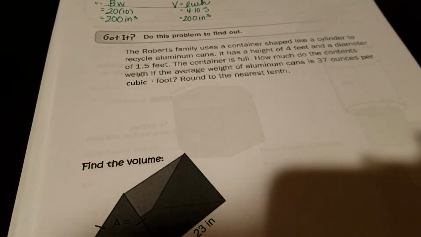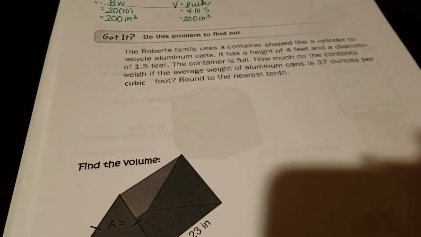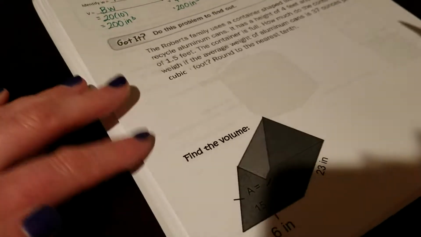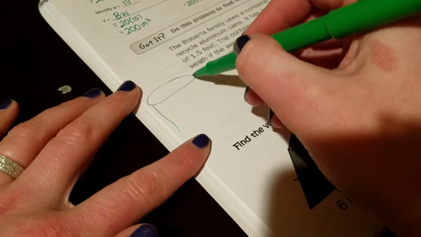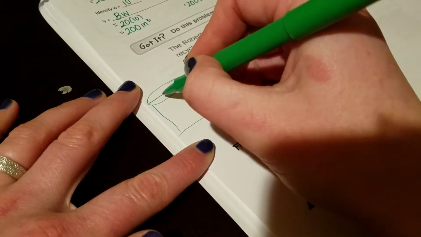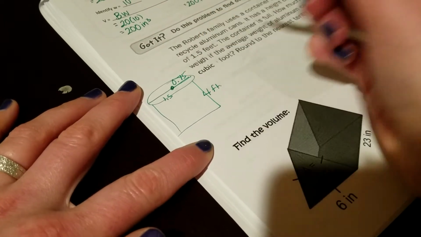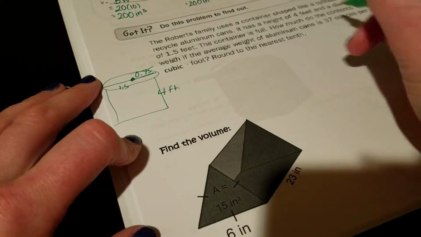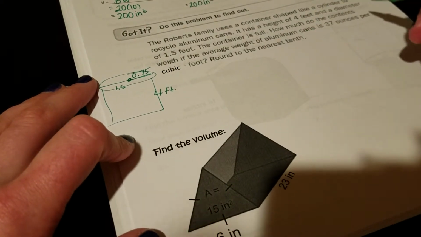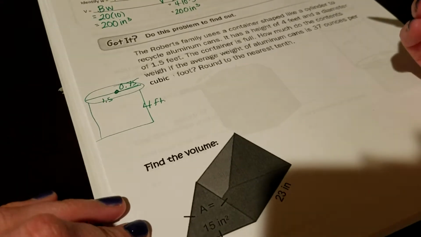Next one, Robert's family uses a container shaped like a cylinder to recycle aluminum cans. It has a height of 4 feet and a diameter of 1.5 feet. So here we go. This is 4 feet, and my diameter is 1.5, which tells me that my radius is 0.75. The container's full. How much do the contents weigh if the average weight of aluminum cans is 37 ounces per cubic foot? Round to the nearest tenth.